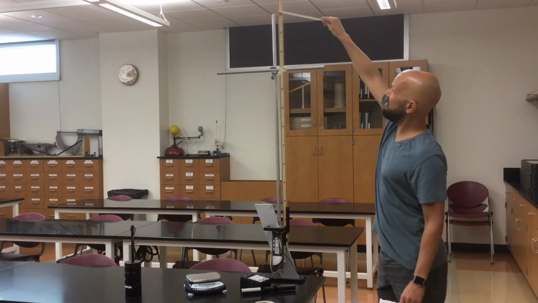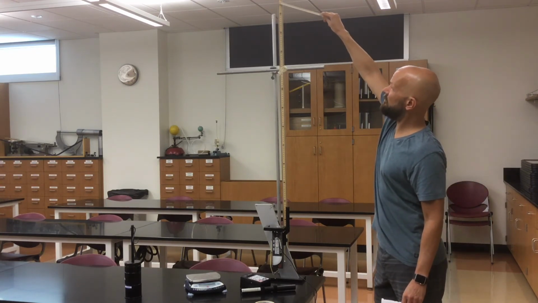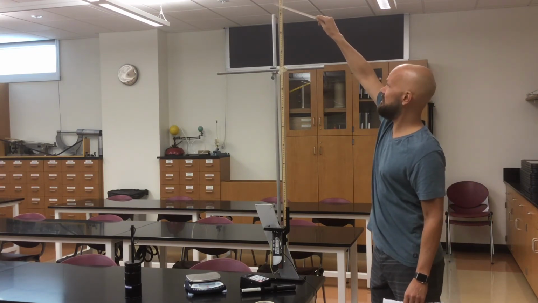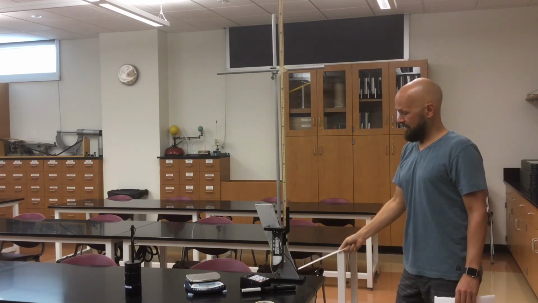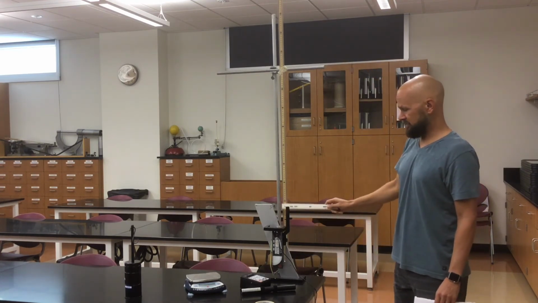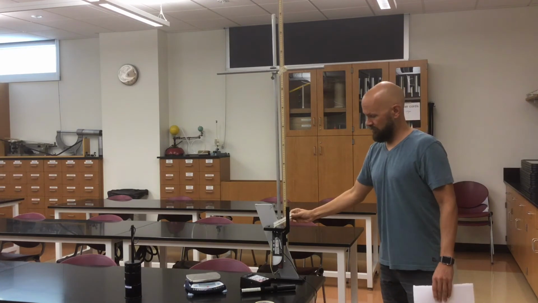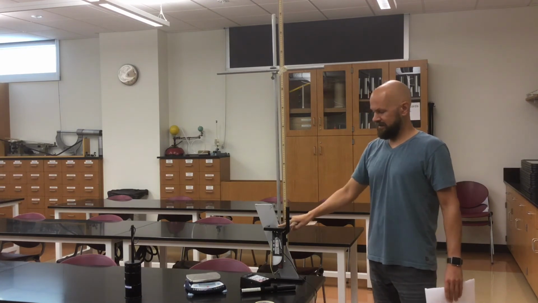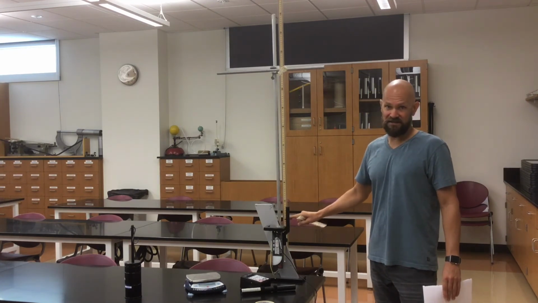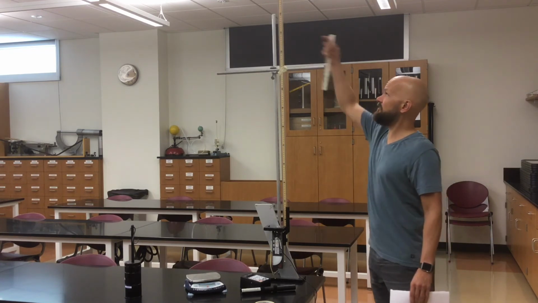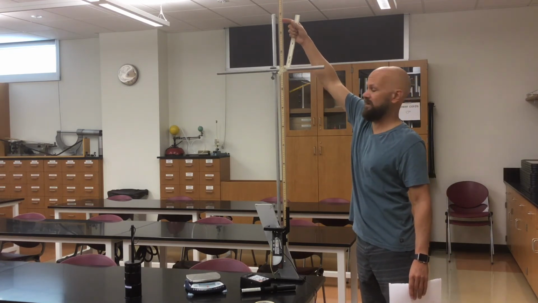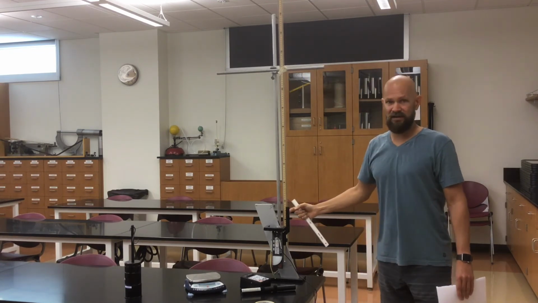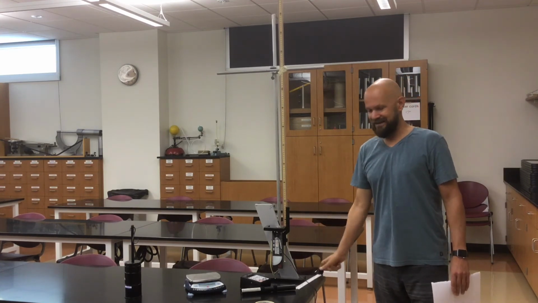So it rose about somewhere around 145, 146 centimeters. But it didn't start at the 0 mark of this meter stick. So we have the ruler that went across, and the exit point of the barrel was at about 27.8 centimeters. So the difference between 145.8 centimeters and 27.8 centimeters is 118 centimeters.